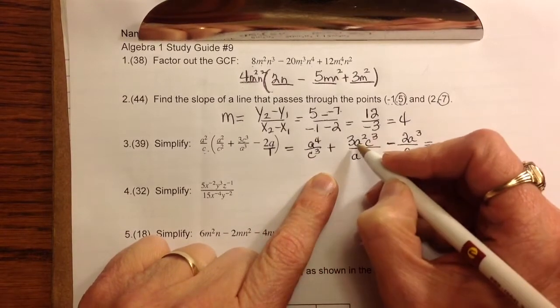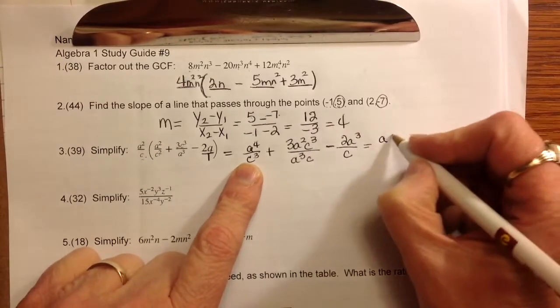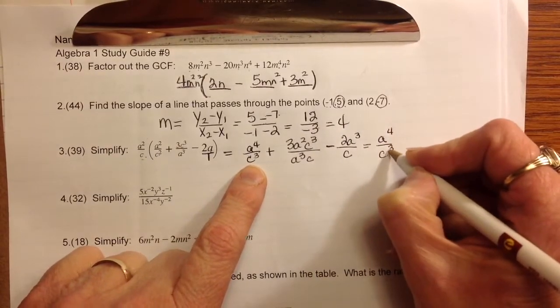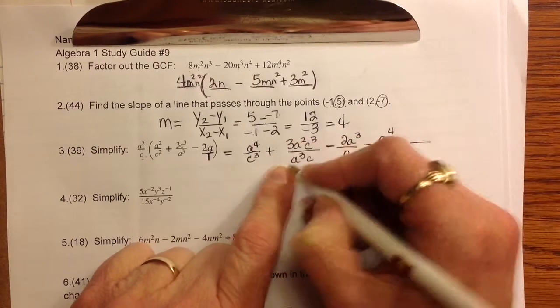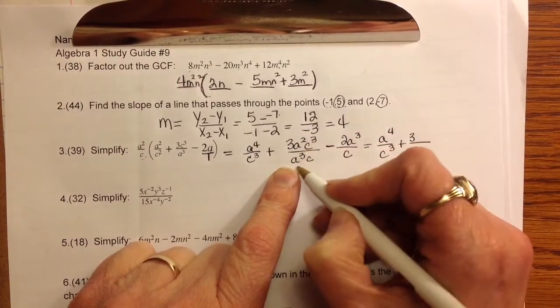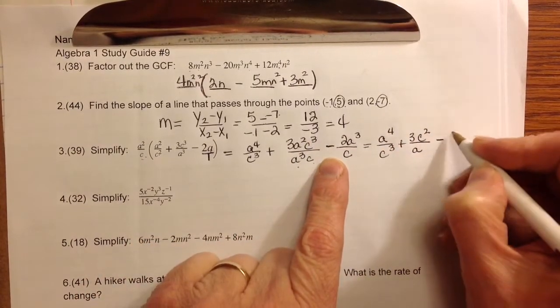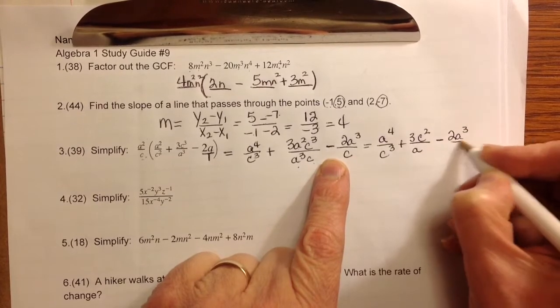This one, let's go ahead and bring this one over. A to the 4th over c cubed. And I have 3 over 1, so I'll have 3 left on top. I'll have an a left on the bottom, 2 and 3. And I'll have 2 c's left on top when I cancel. And then this one is reduced, 2a cubed over c.